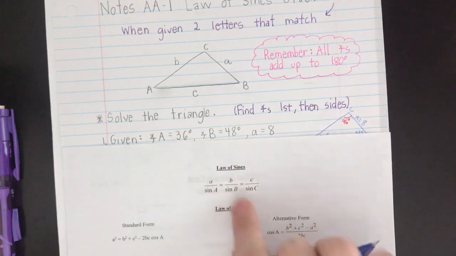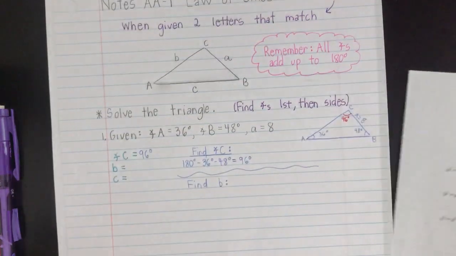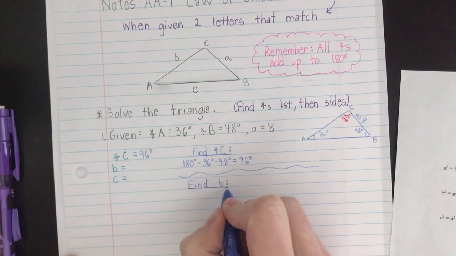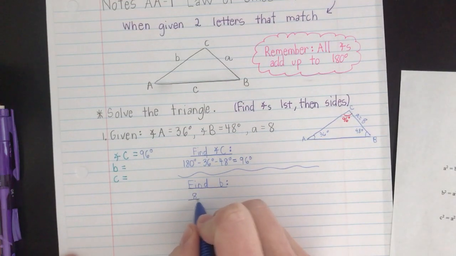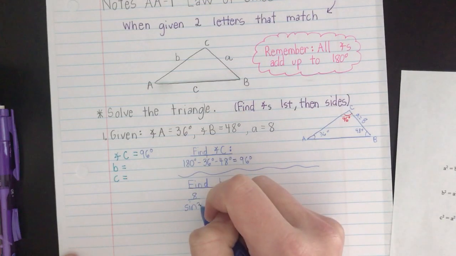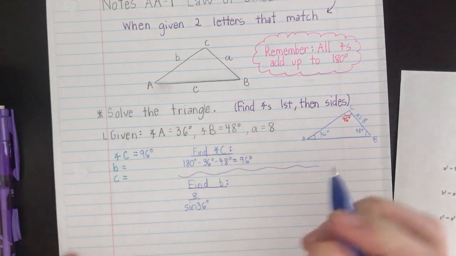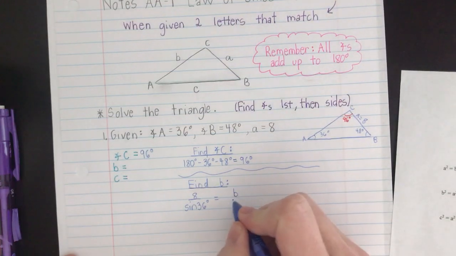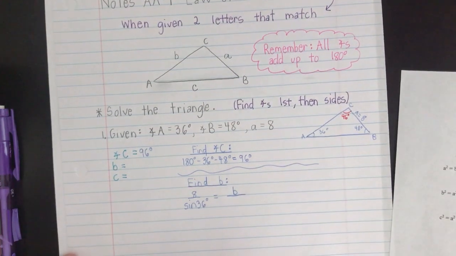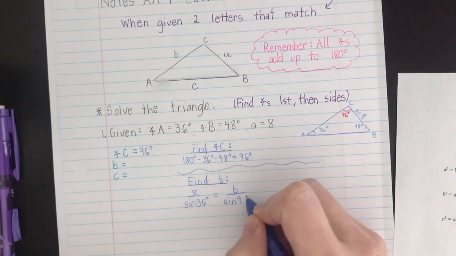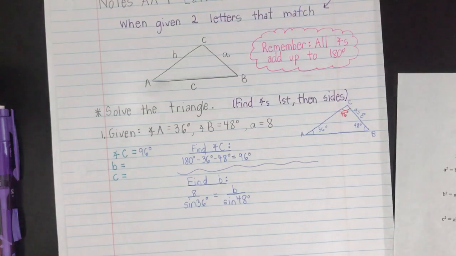We'll just use this knowledge. So it's A, which is 8, over sine of angle A, which is 36 degrees, is equivalent to side B, which we don't know, over sine of angle B. Okay, and then of course solve for B.